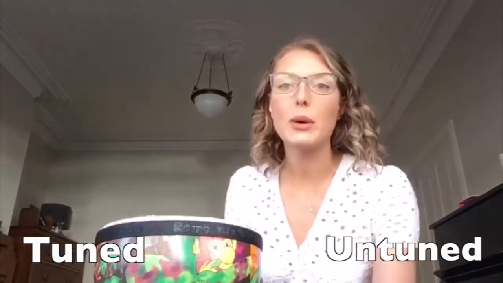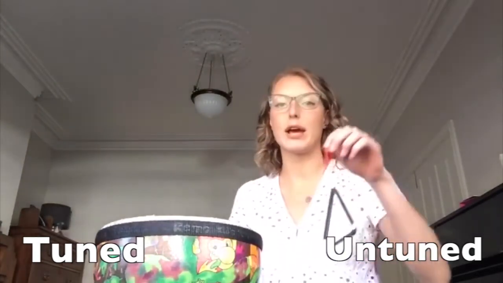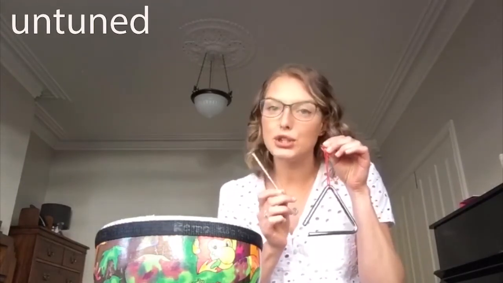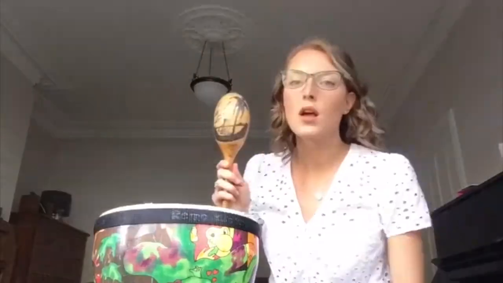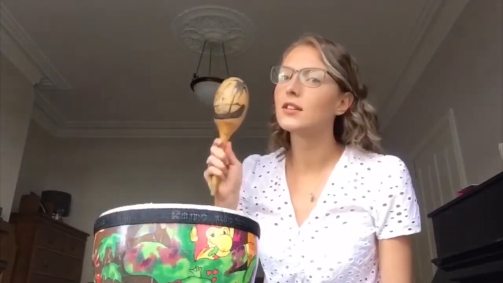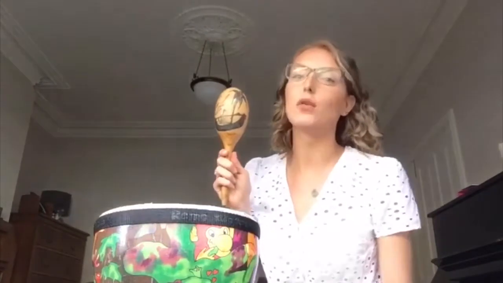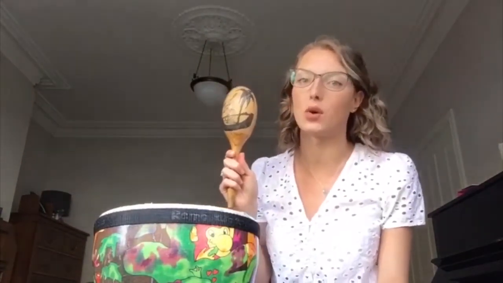So if we come back to our first instrument, our triangle, if I was to strike this with my beater here, you would hear that it makes quite a high-pitched, twinkly sound. But because that makes just one sound, we would say that our triangle would fall into our untuned percussion group. Our maracas are also part of the untuned percussion group because we can only make one sound on them.